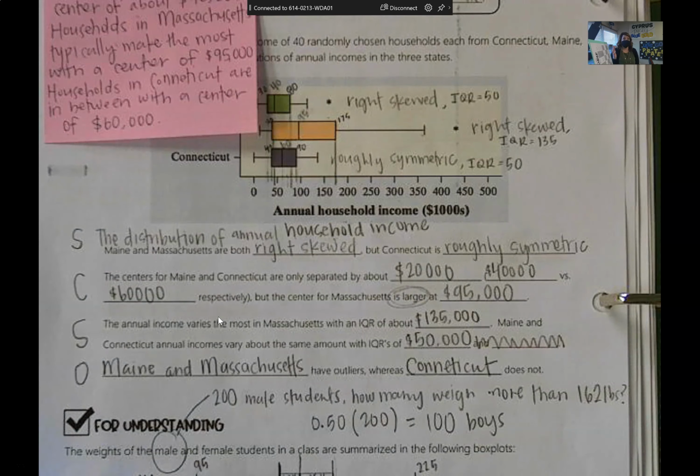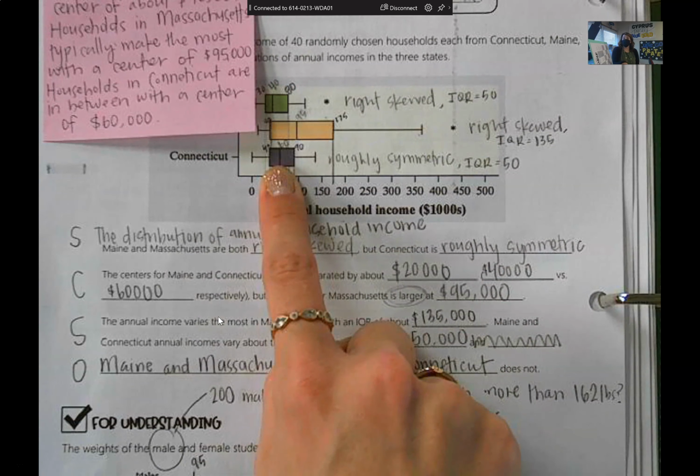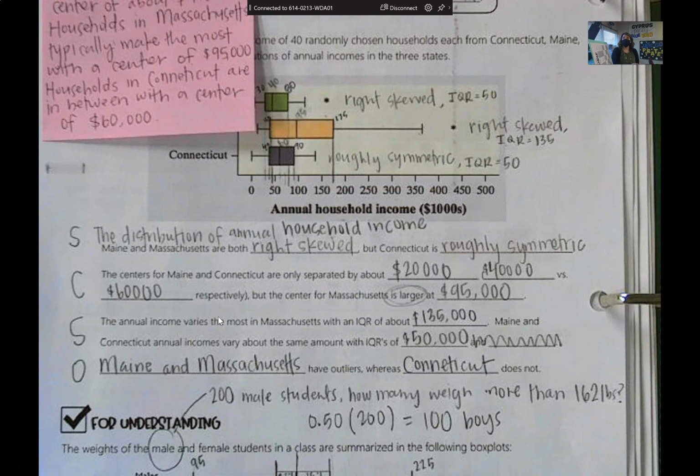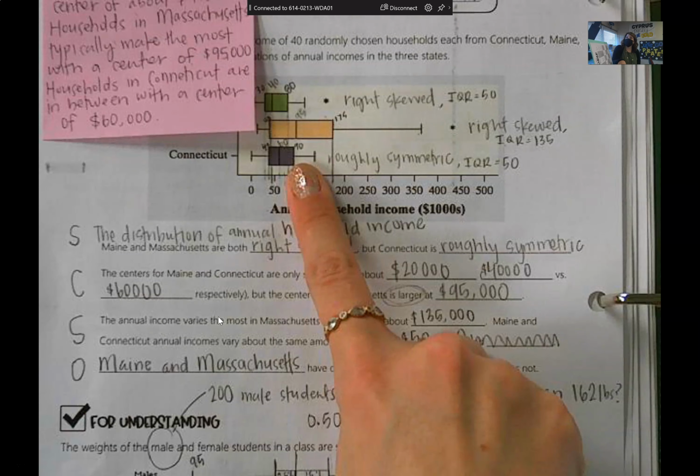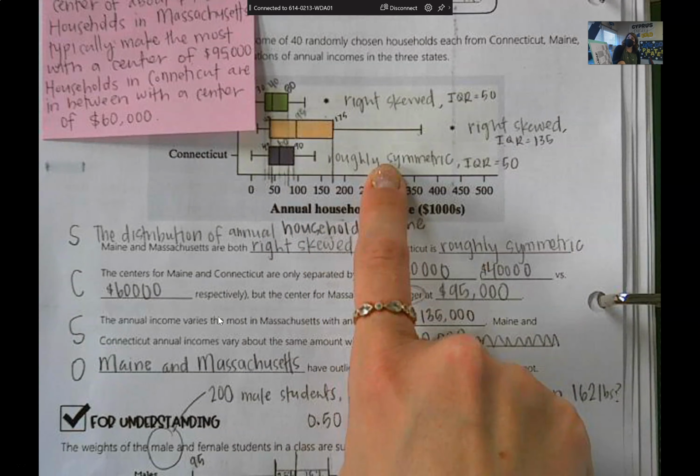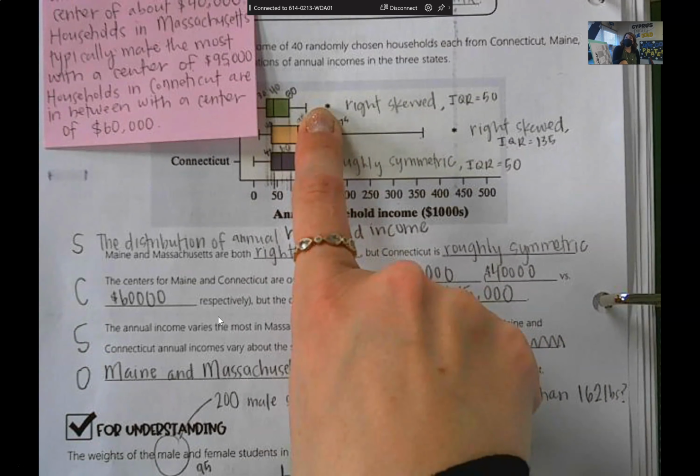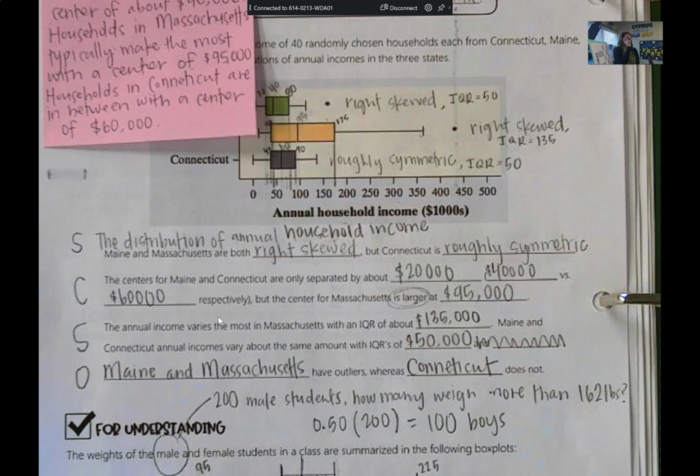Center, you don't have freedom. You should use the median. If they ever give you box plots, just use the median always. But spread, typically you'll use IQR, even if one of them is roughly symmetric. Like this one's roughly symmetric, but these ones aren't. So you're going to want to compare IQR on all of those.